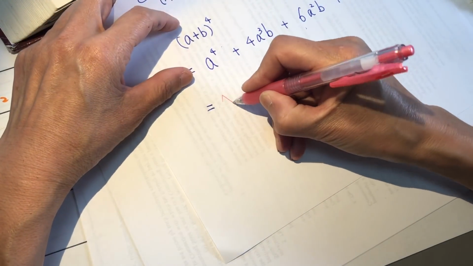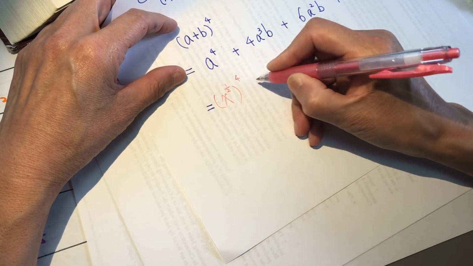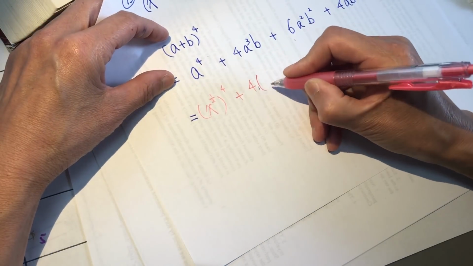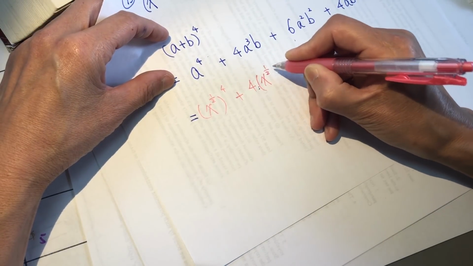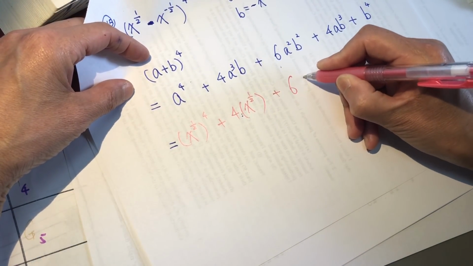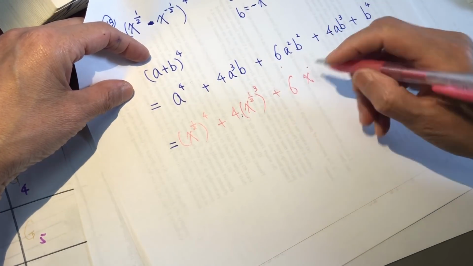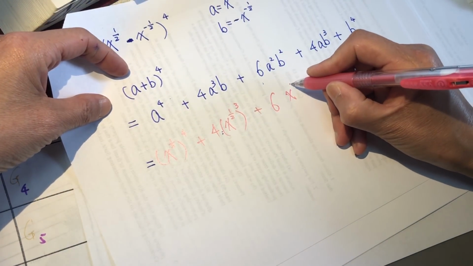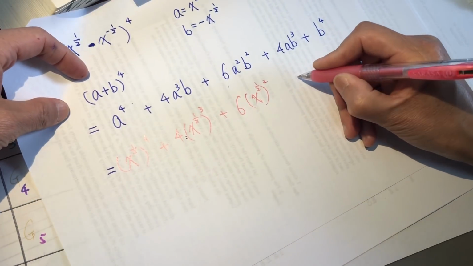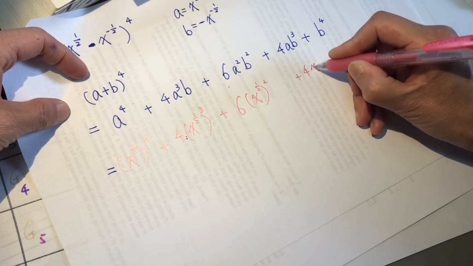So it's x to the power of 4 plus 3 times x, plus 6x up to the 3rd, plus 4ax.